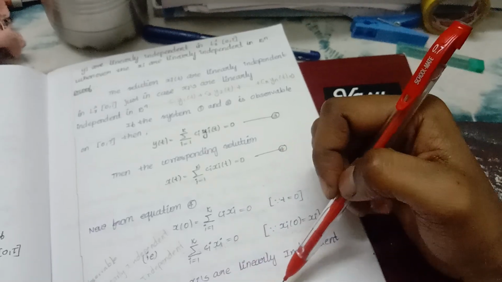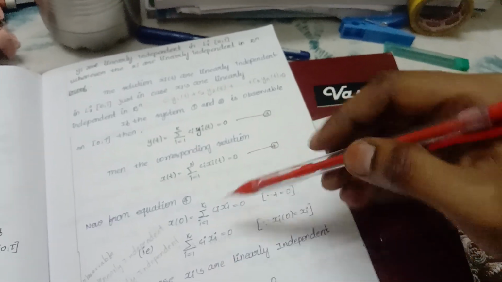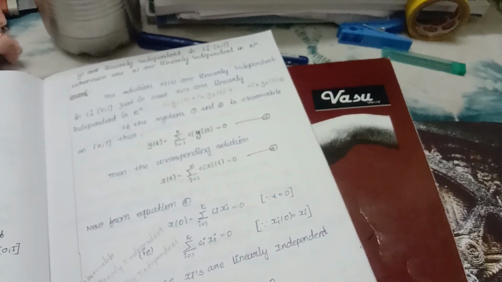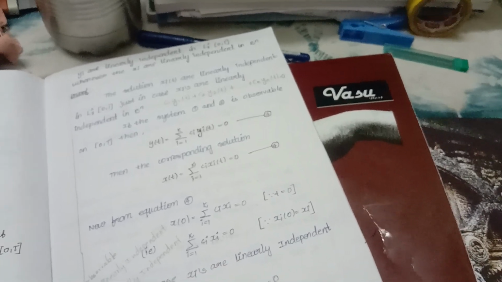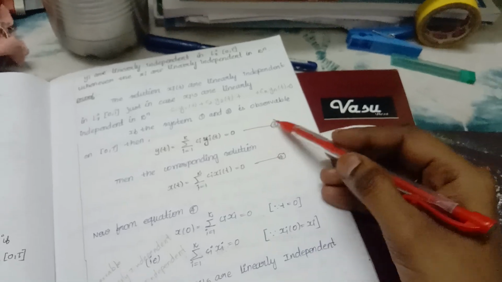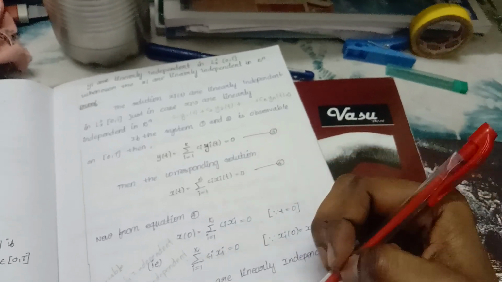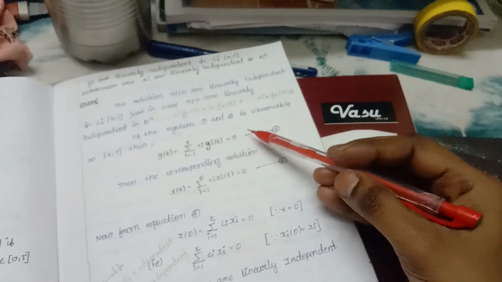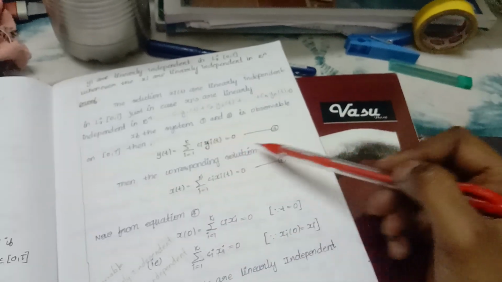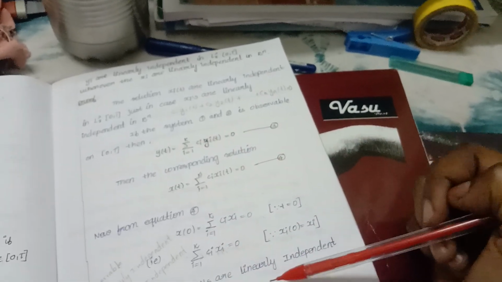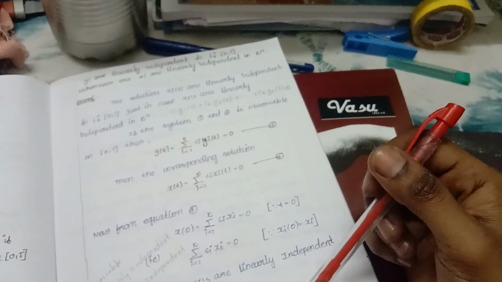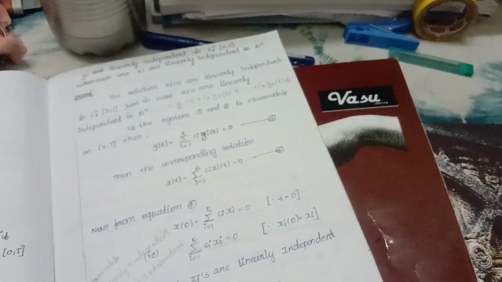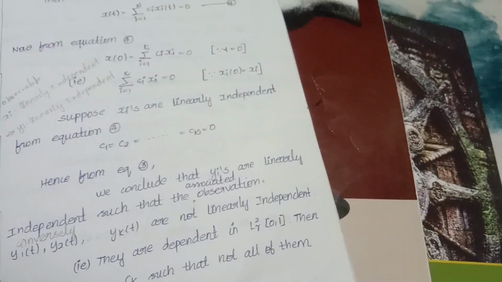So c1 to ck will be 0, and substituting c1 to ck equal to 0, x(t) is also 0. So we conclude that the yi are linearly independent in the associated observation.